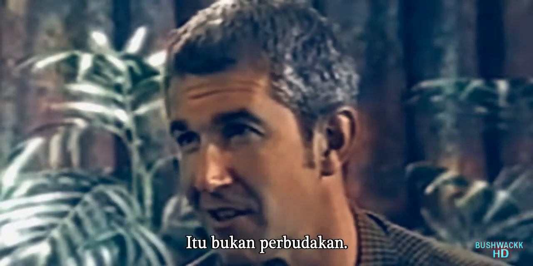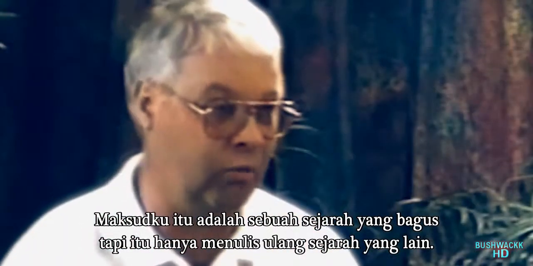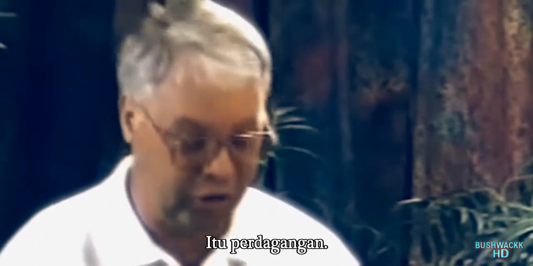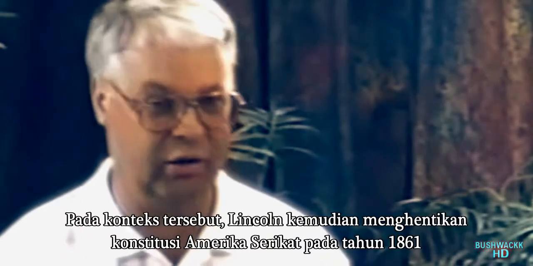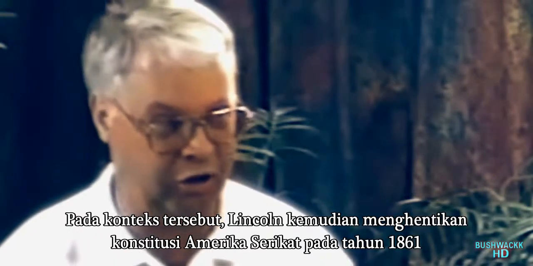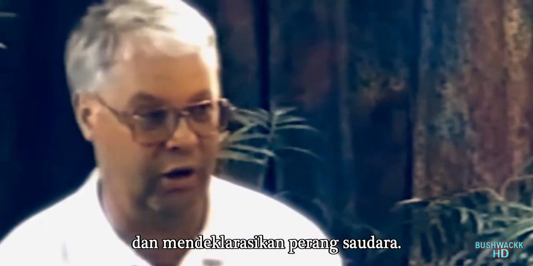So it wasn't over slavery. I mean, that's a nice history thing, but that's just another rewrite of history. But it was a commerce issue. It was commerce. It's always about money. In that context, Lincoln then suspended the Constitution of the United States in 1861, and the Civil War was declared.